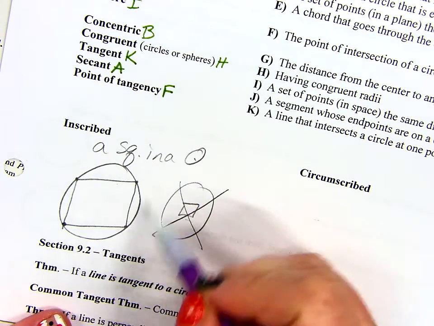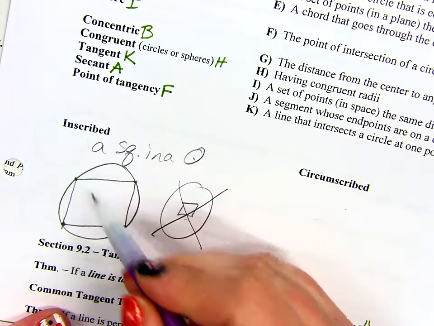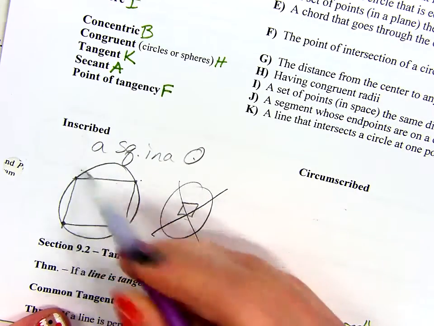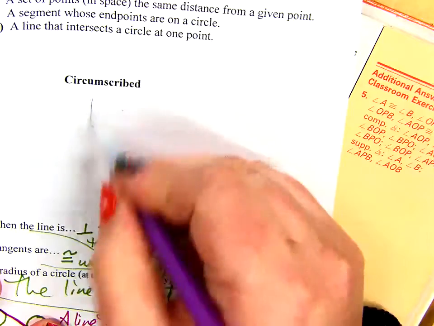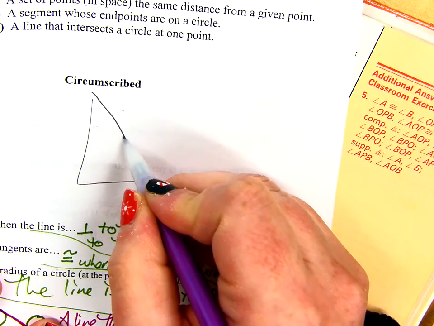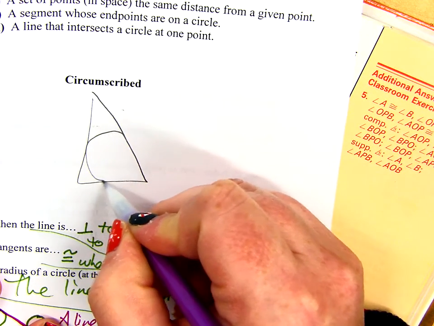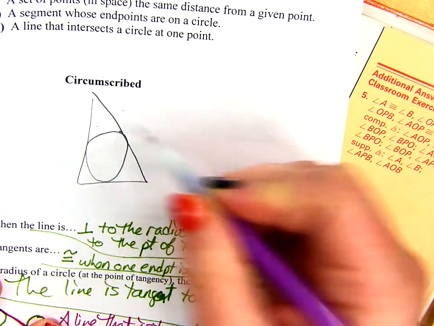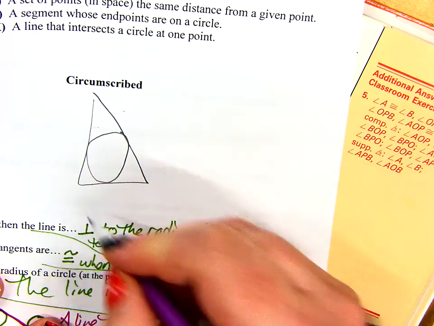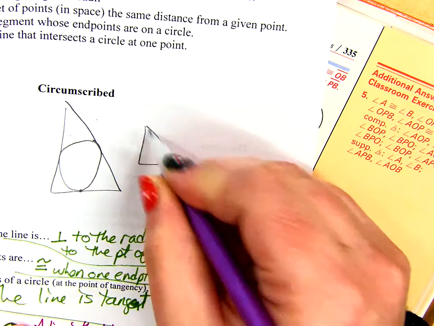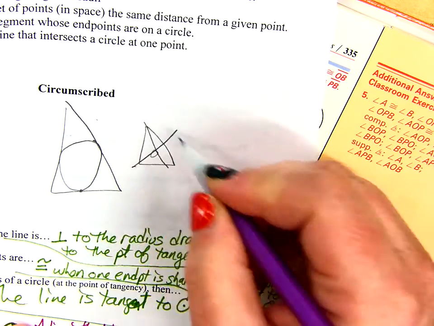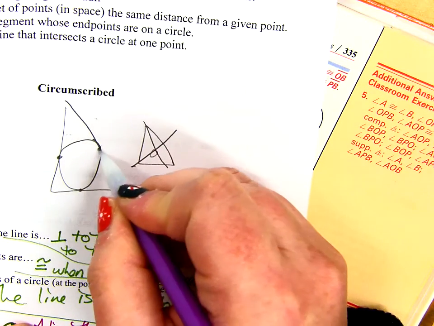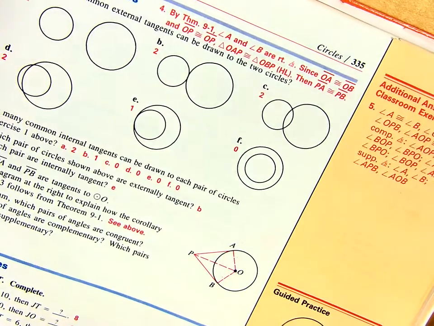So anytime you're doing inscribed or circumscribed, the vertices have to touch, or if you're doing a circle on the inside, the circle would have to be tangent to the sides. That one's worse, but you get it. So you couldn't just do a triangle and then a circle in there like that. Doesn't count. Has to be tangent to the sides. I'm glad that came up.